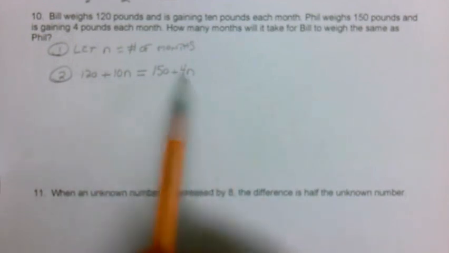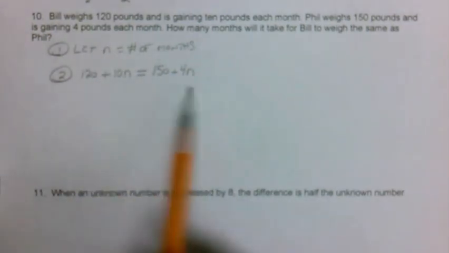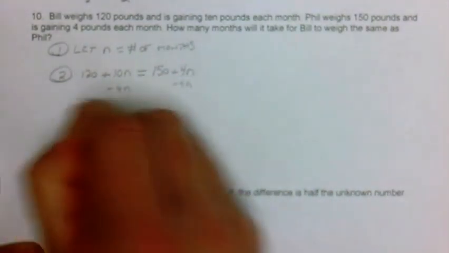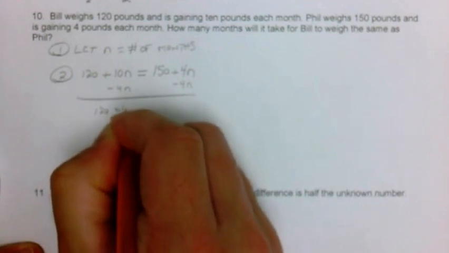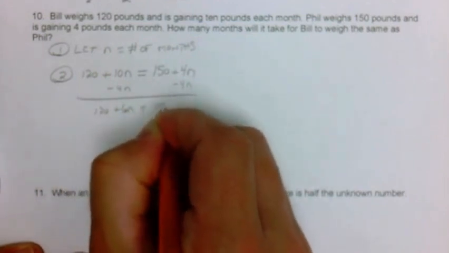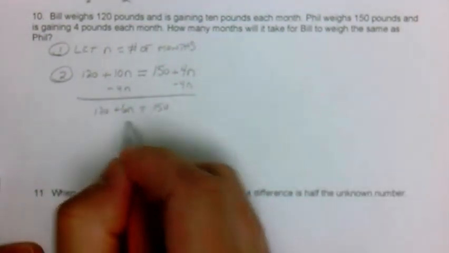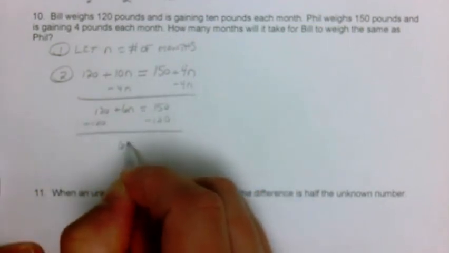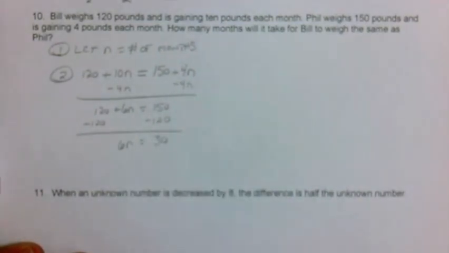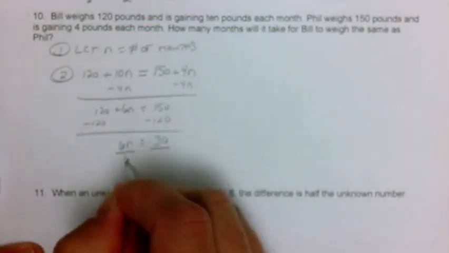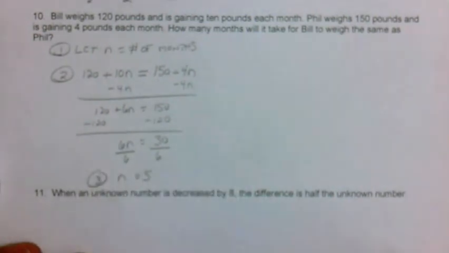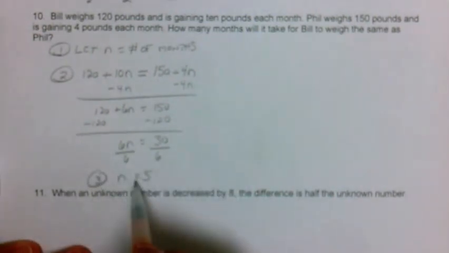That can be used to figure out n, the number of months it will take for the weights to be the same. All right, let's go ahead and subtract 4n from each side at the beginning. 120 plus 6n equals 150. We'll isolate 6n by subtracting 120 from each side, and that means 6n equals 30. And if we divide each side by 6, n equals 5. So that's the third thing that I had to do, figure out the value of the variable.